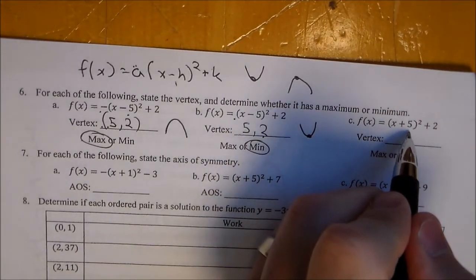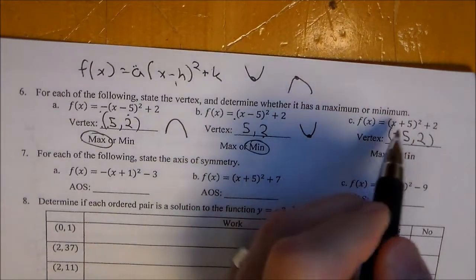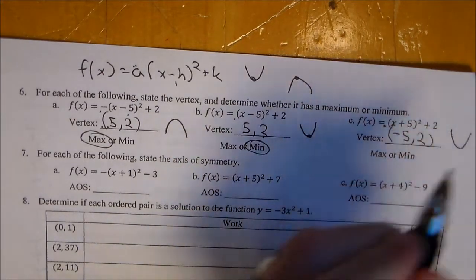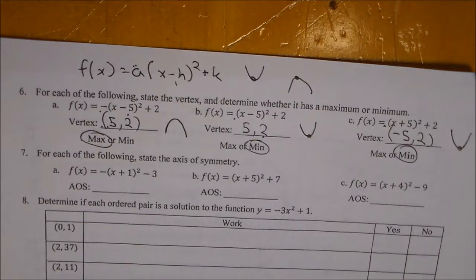Third one, x plus 5 is on the inside, so it's going to be a -5 and a 2. This is positive, so it opens up, so I have a minimum at (-5, 2).